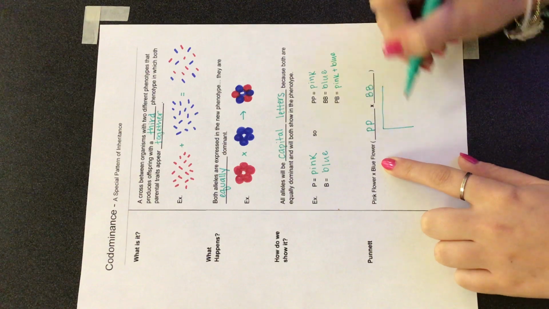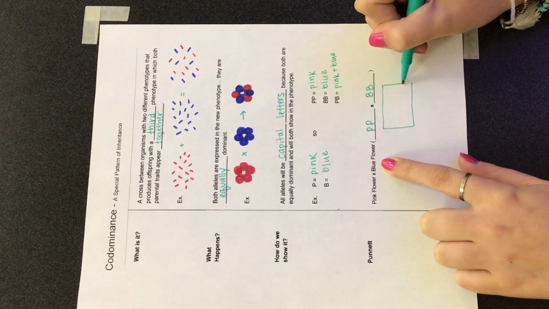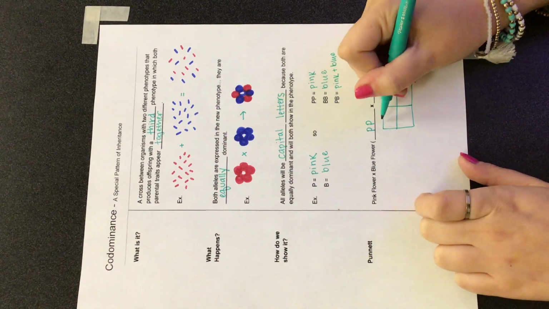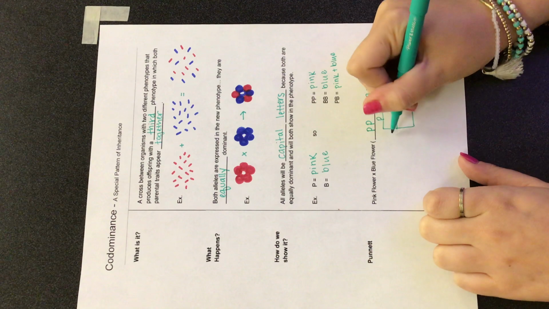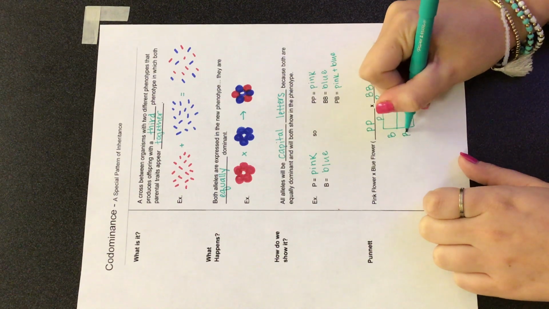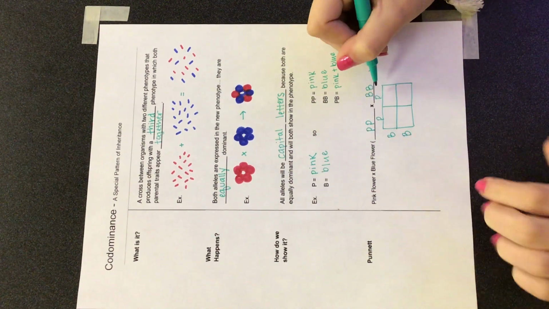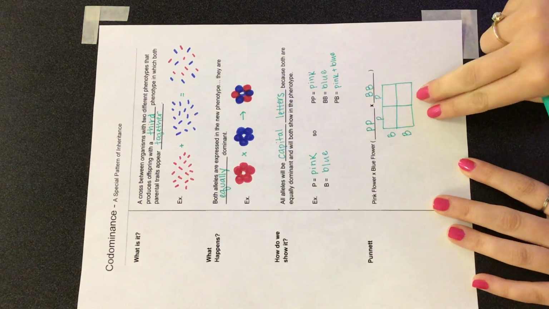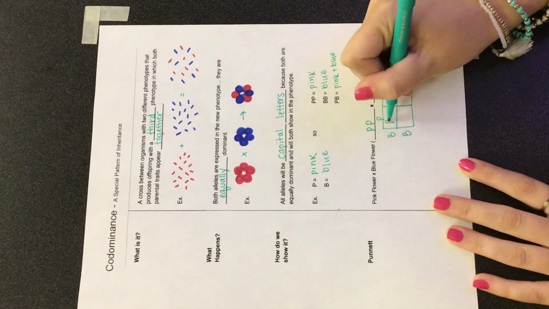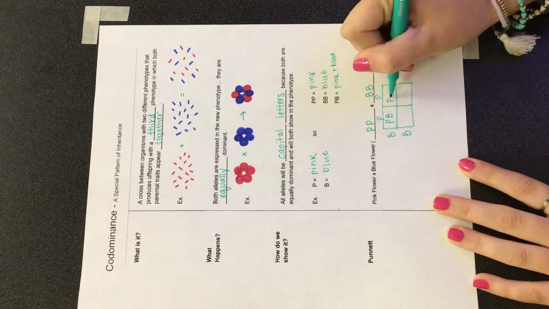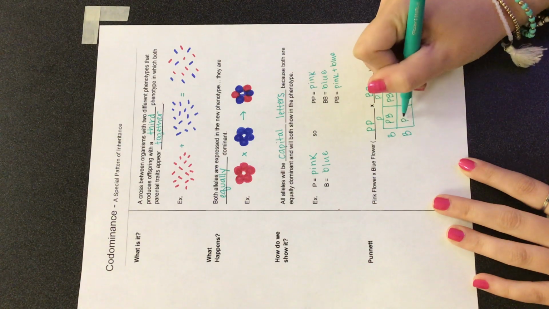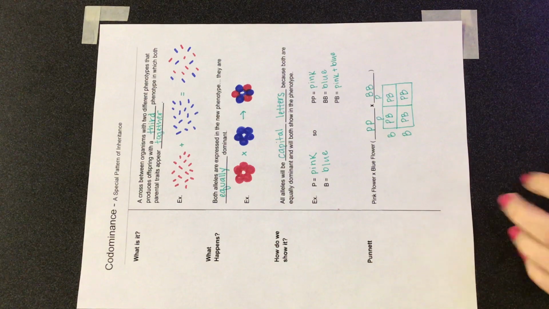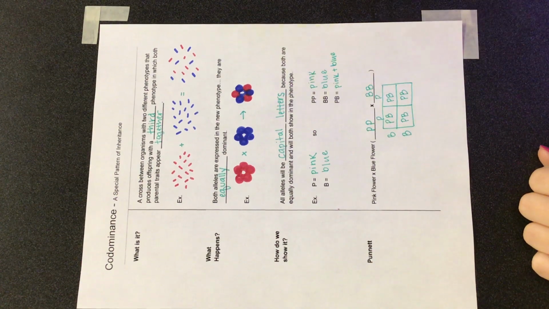So I want to cross those 2 parents to determine what my offspring could be. One parent goes on top, one parent goes to the left. And when I bring my alleles down and over, I'll see that all of my offspring in the cross of a pink flower and a blue flower that are codominant for flower color are all pink and blue flowers.